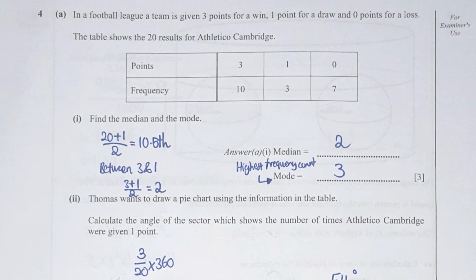As for the mode, we'll be looking at the one with the highest frequency count, and among those, it will be 0.3.